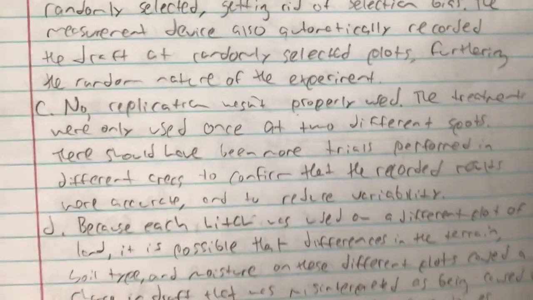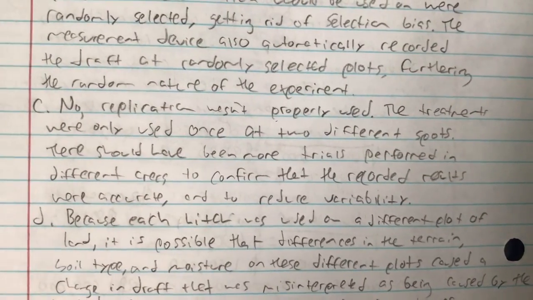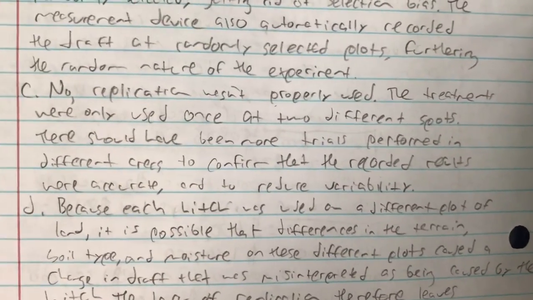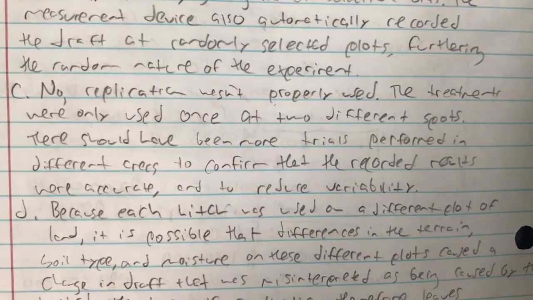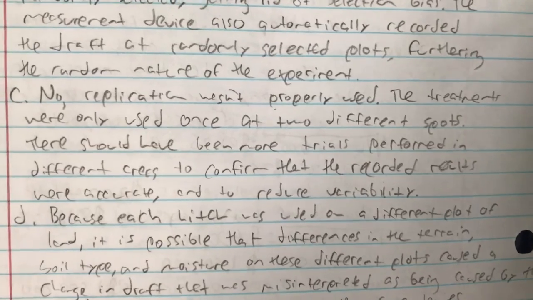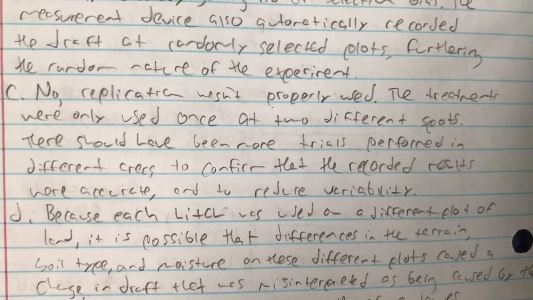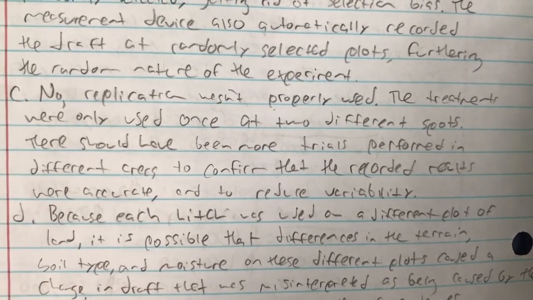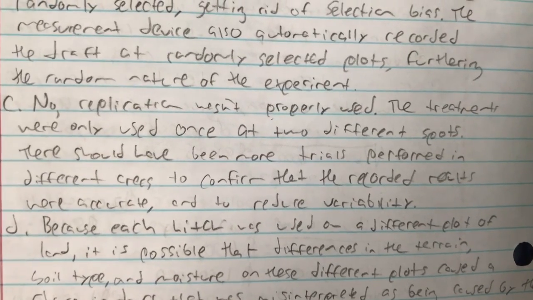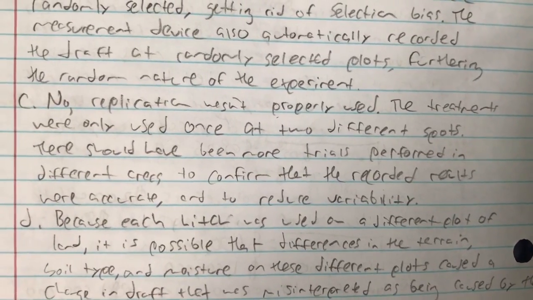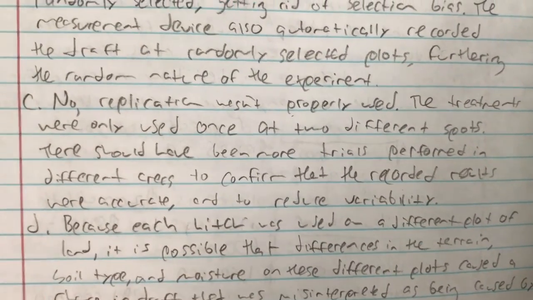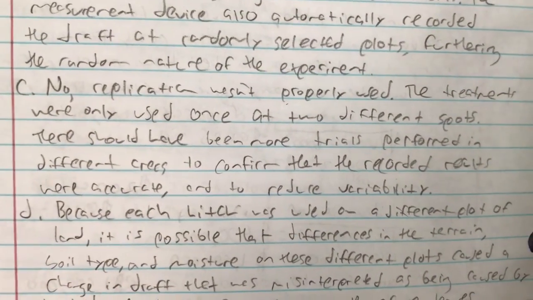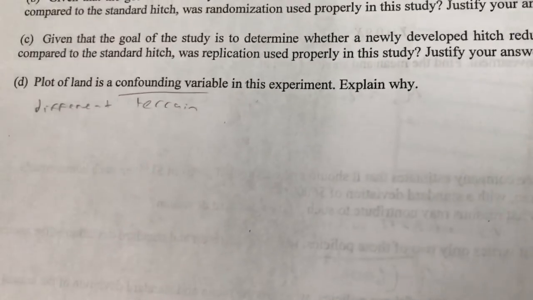And also this would reduce variability within the study, because even though 25 different points were used, they were all from the same plot. Without replication, it's really hard to determine whether it was the hitch that was causing the difference in draft, or if it was the field that might have been partially responsible, which is what D is asking.